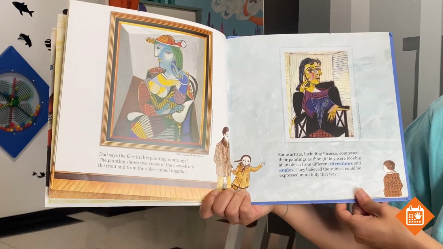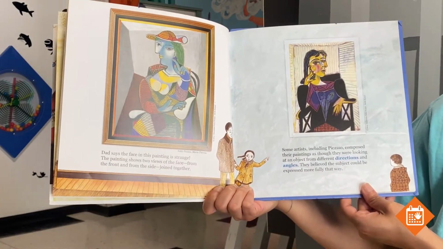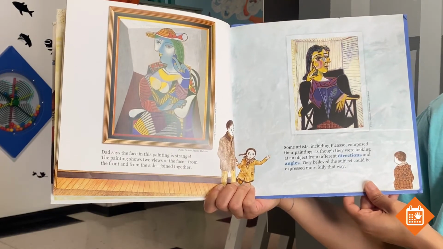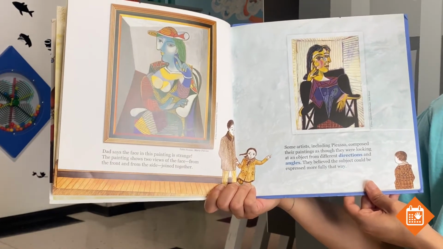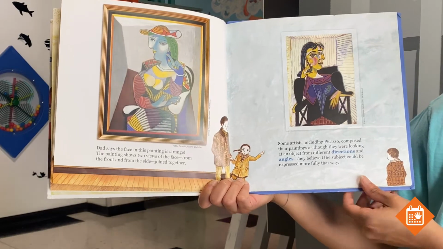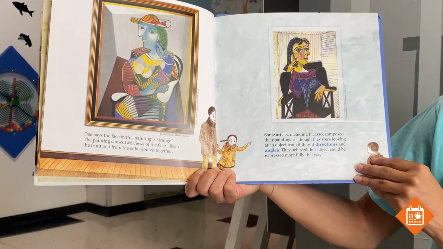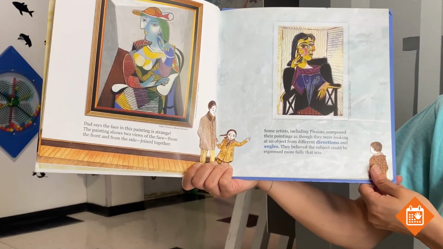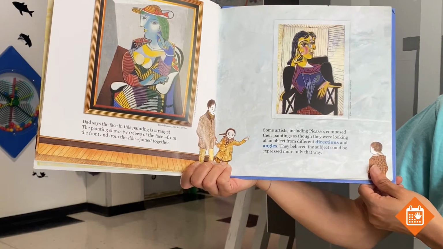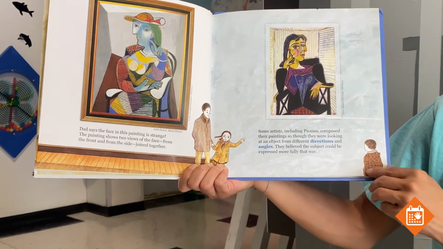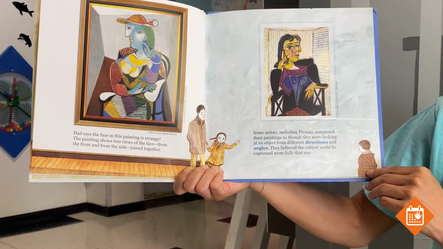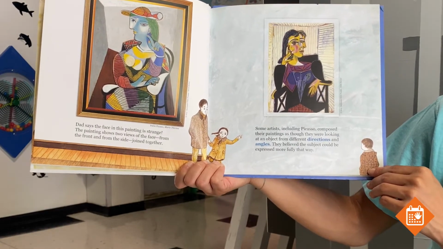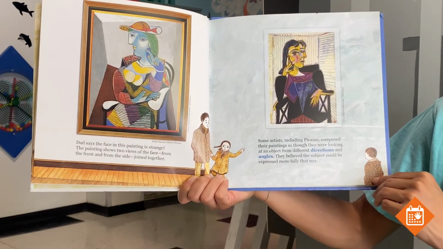Dad says the face in this painting is strange. The painting shows two views of the face, from the front and from the side, joined together. Some artists, including Picasso, compose their paintings as though they were looking at an object from different directions and angles. They believe the subject could be expressed more fully that way.